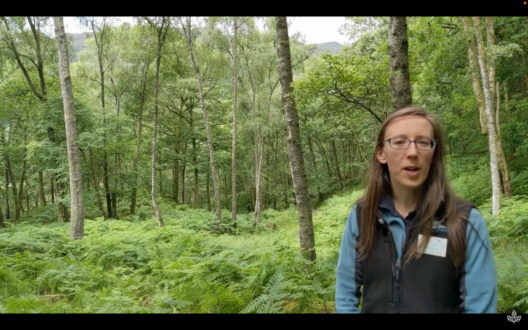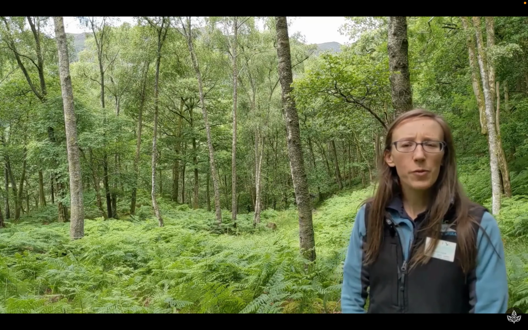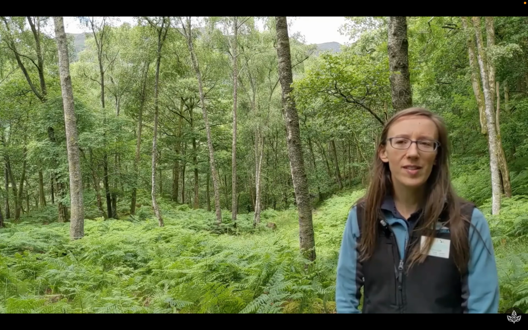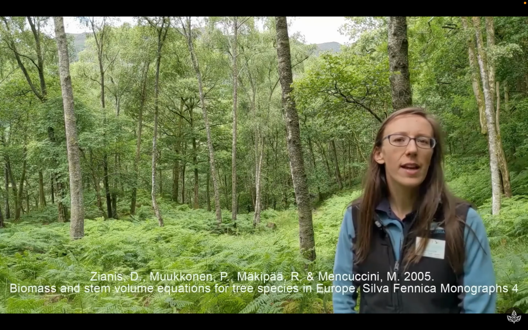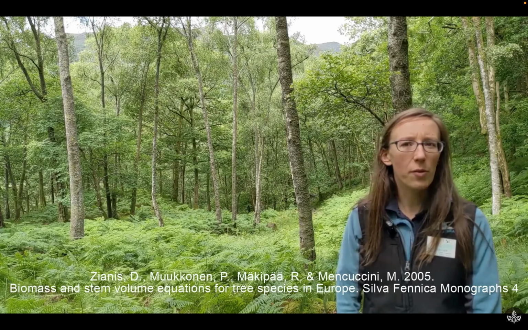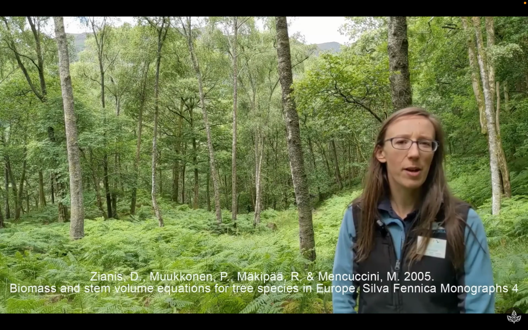So how could we find out the biomass of a tree? Well, if we know the dimensions of a tree, we can use another set of research, this time by Zianis and his colleagues, to compare the dimensions of the tree against charts which average out the biomass of trees of certain dimensions.